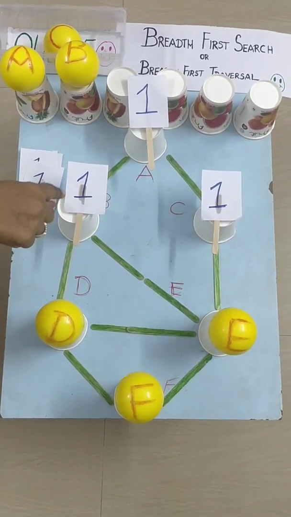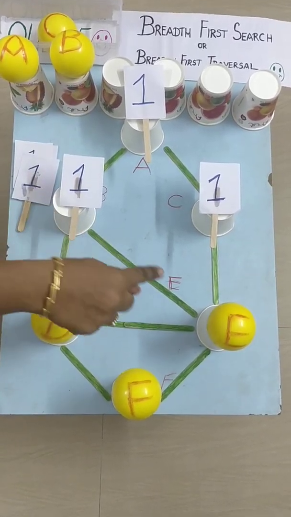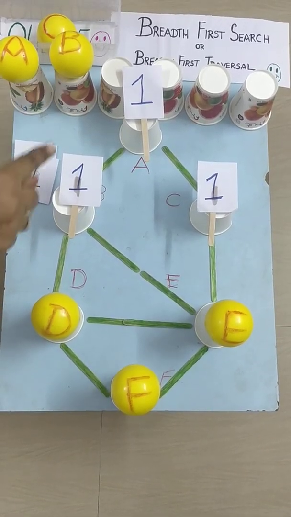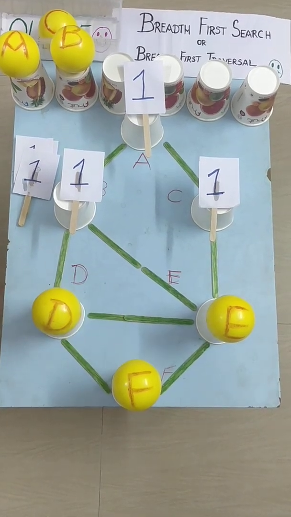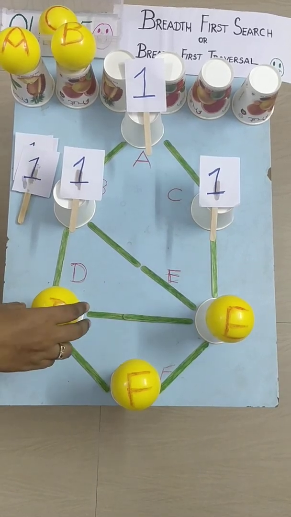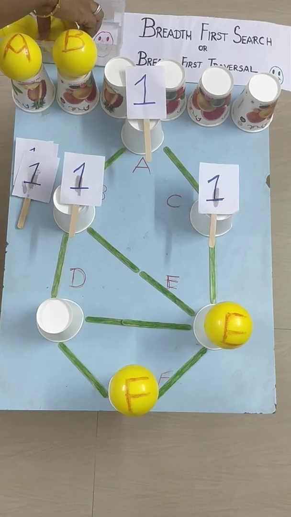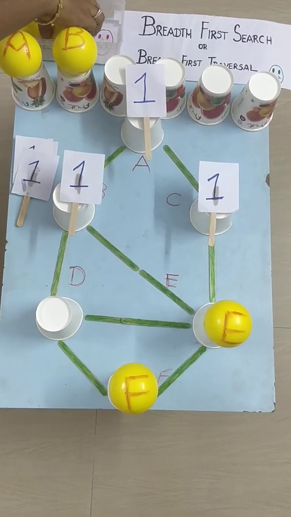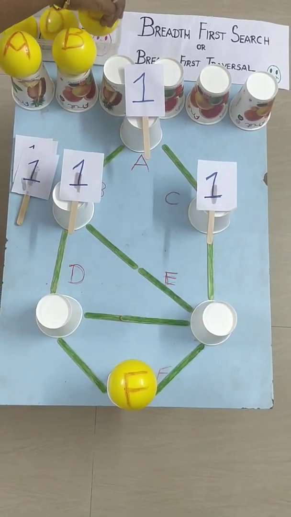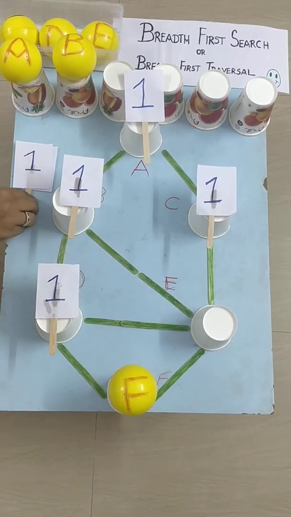The elements adjacent to B are node A, node D and then node E. Since node A has already been processed and visited, we move on with nodes D and E. Now these two nodes are pushed into the queue and marked as visited by 1.